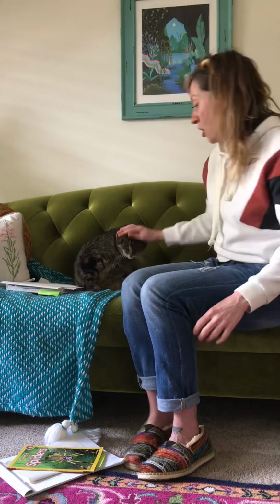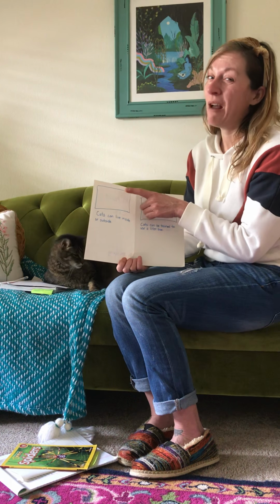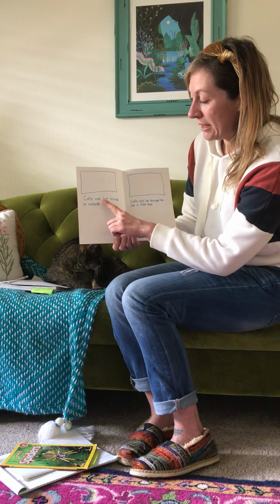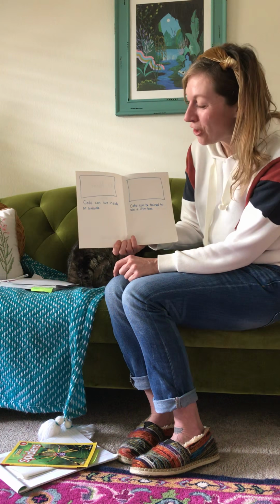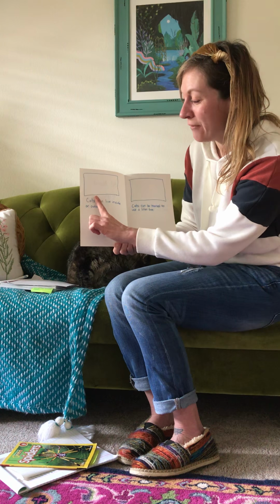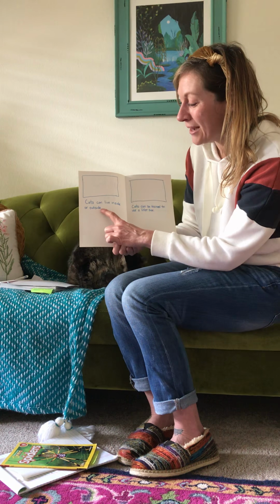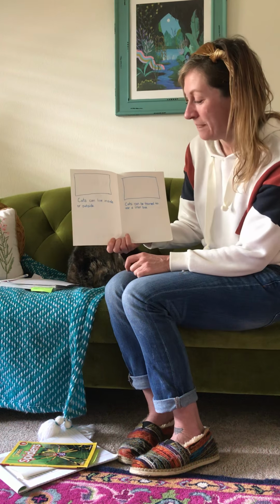So I have made my book by taking one piece of paper and folding it in half. Here is my title. Do you like that, Goliath? All About Cats by Miss Spring. I think Goliath likes it. Here's my page 1. This is my box for a special illustration that I'll label. Cats can live inside or outside. Look at that, friends. I've started my sentence with a capital letter. I've used finger spaces, and I've added a period at the end of my statement.